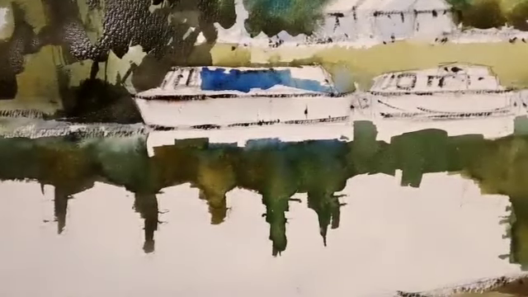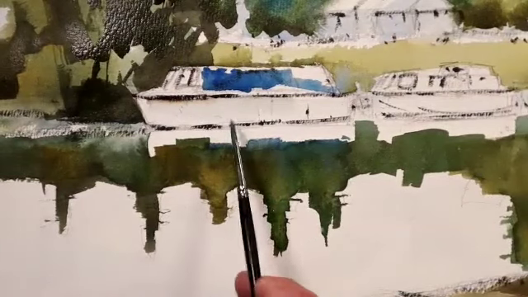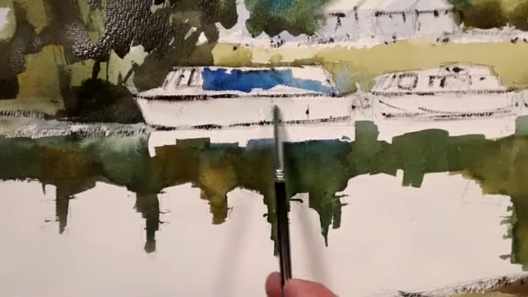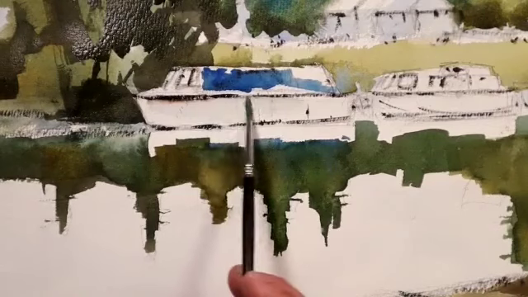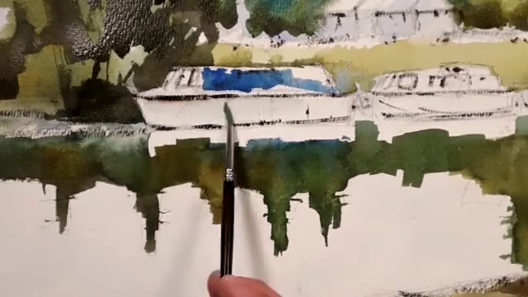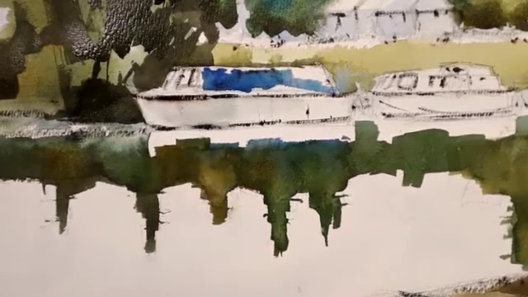So what I'm doing is this. I'm taking clean water and landing it in the hull of the boat here, being careful not to go up to the paint of the dark line, but when I'm ready, going up to that dark line and teasing out some of that pigment, particularly around here, almost around the front end of the boat.